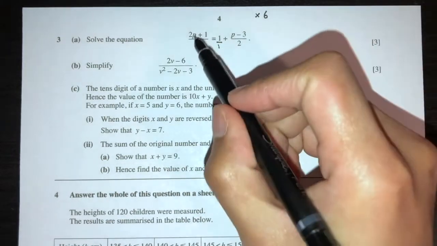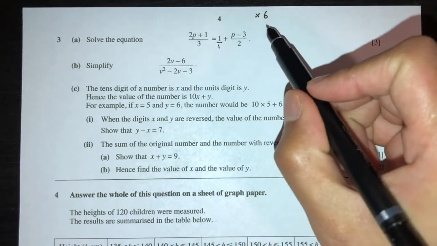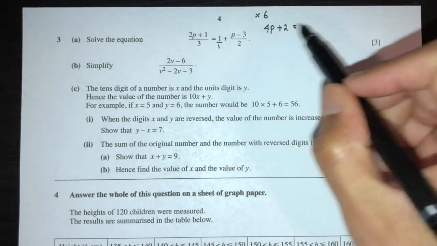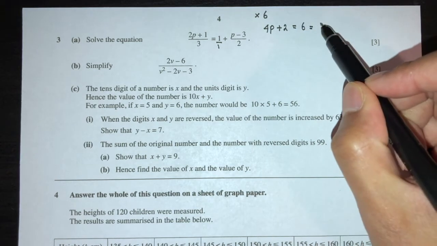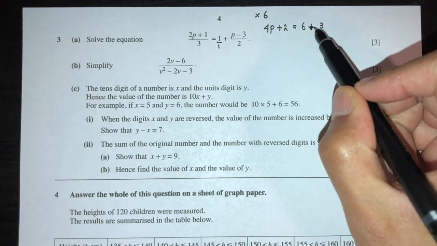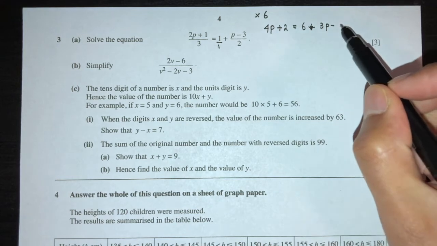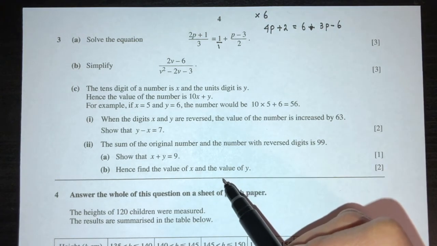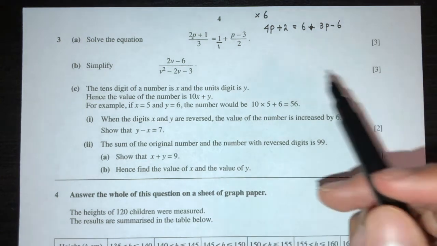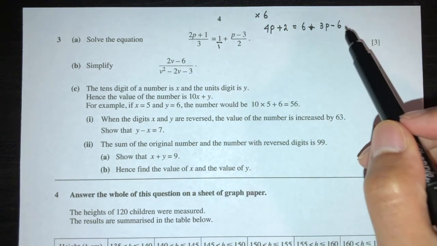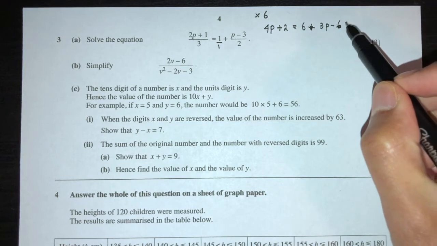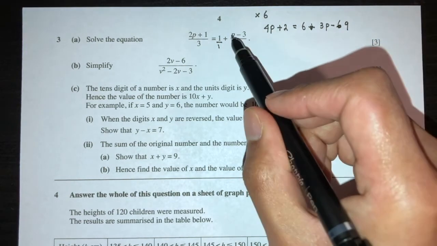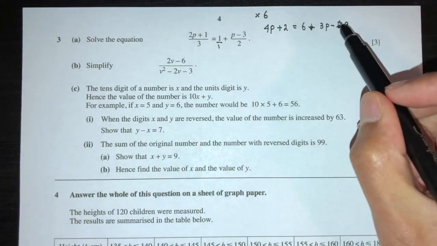So you will have this multiplied by 6 will give you 4p plus 2 equal to, sorry, this is plus, not equal to, 3p minus 6. Now we have to simplify to see what happens. So this is not 6, this is 9. I apologize, because this over this times 6 will be 3 remaining, 3p minus 9. Okay, this one is not good.